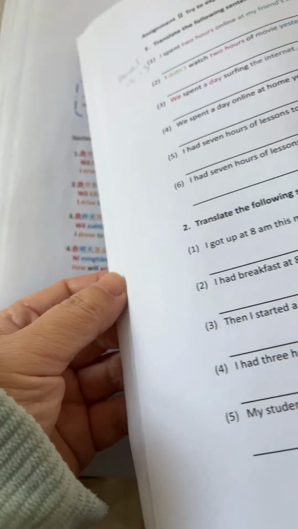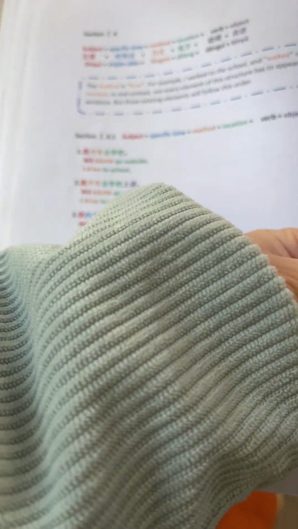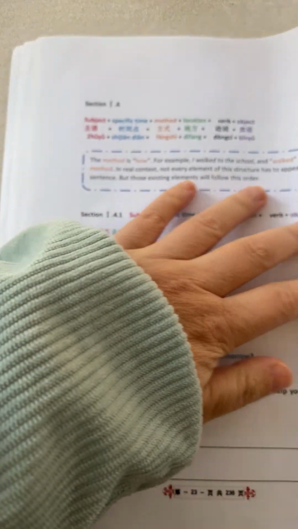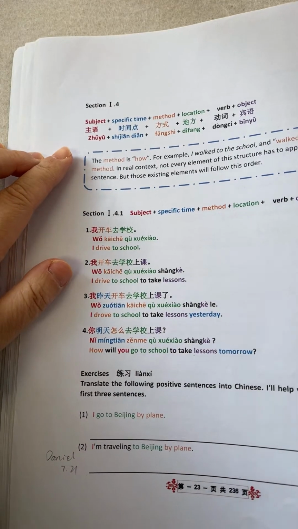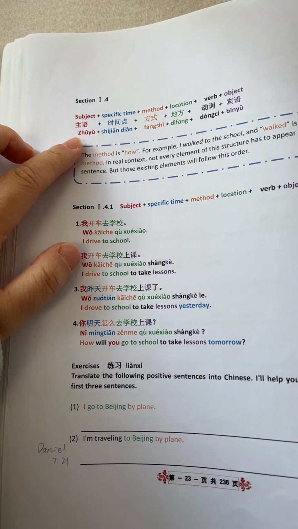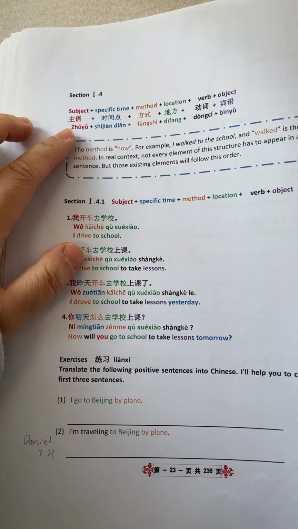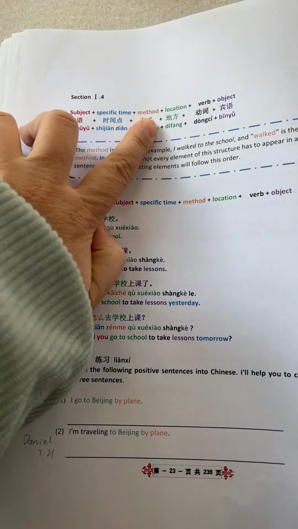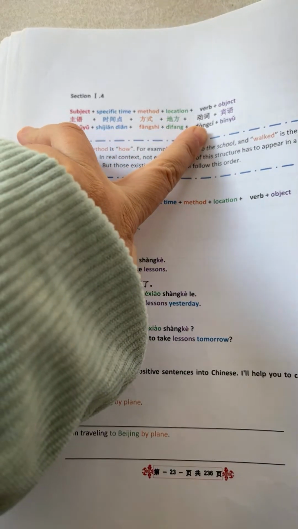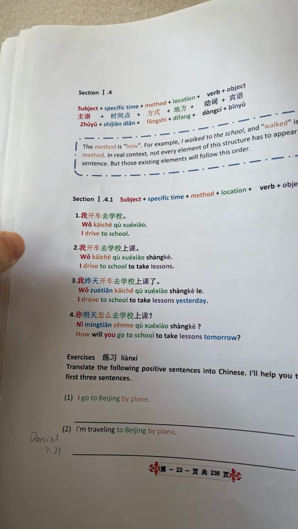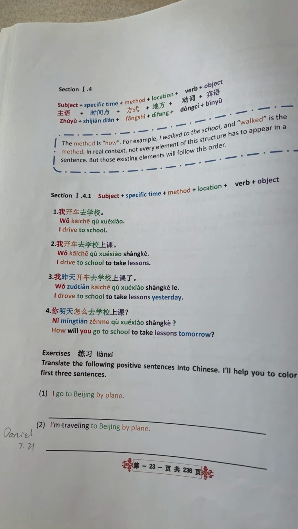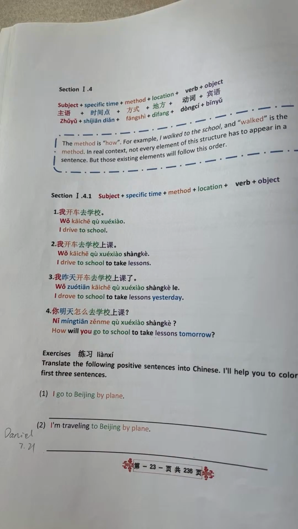The revision. Remember, we've done something for chapter 1. Let's just go through the last pattern: subject, specific time, method, location, verb, and object, which means if we have a few actions in a sentence, we should follow this order.